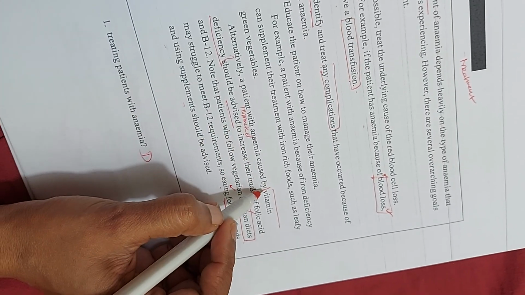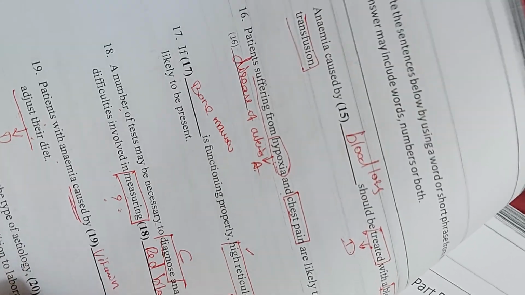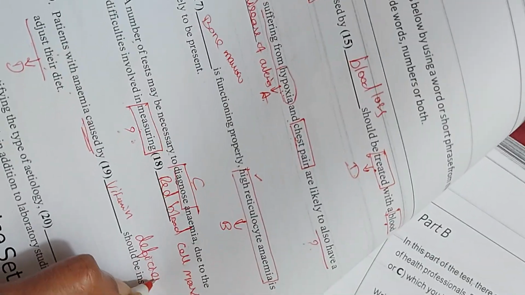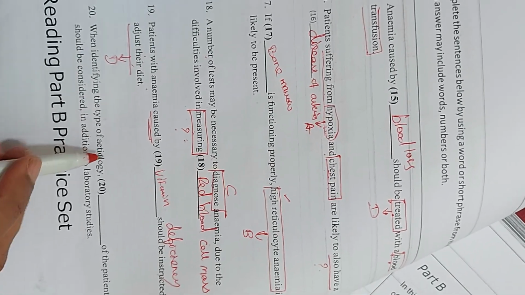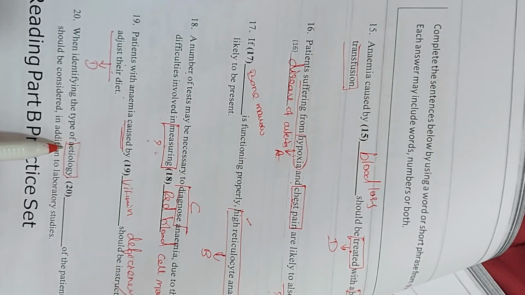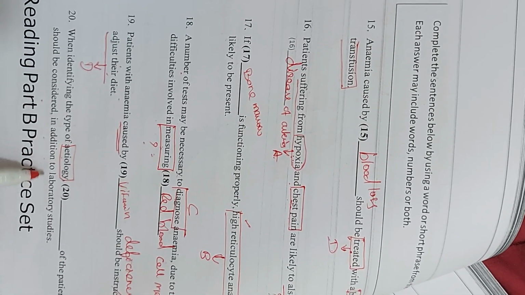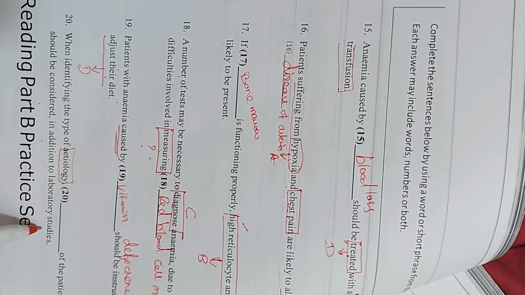So here, caused by what? Vitamin deficiency. So I am giving the word deficiency. Now, when identifying the type of etiology, I am going to mark the word which I am looking for as etiology of the patient should be considered in addition to laboratory studies.